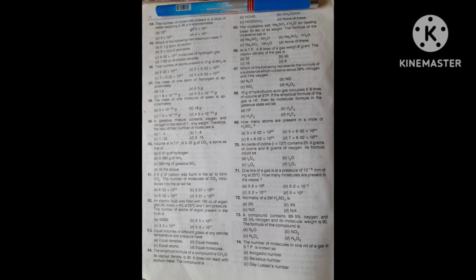Third option is I2O5. O5 means 5 into 16, 80 gram oxygen is reacting with 254 gram iodine. Hence 8 gram will combine with how much?